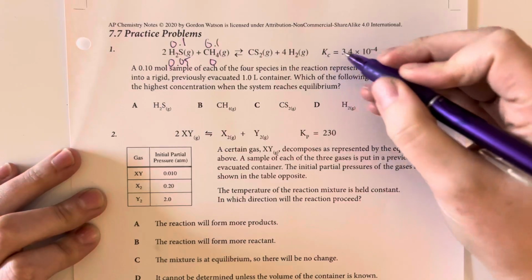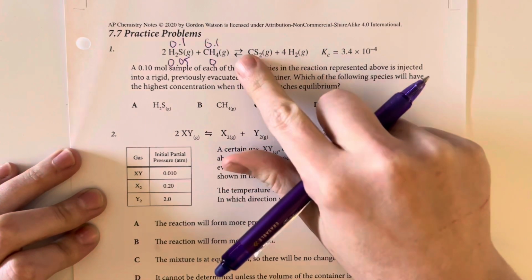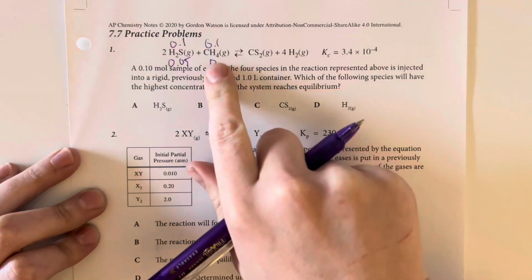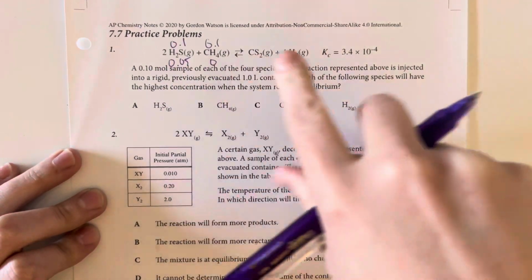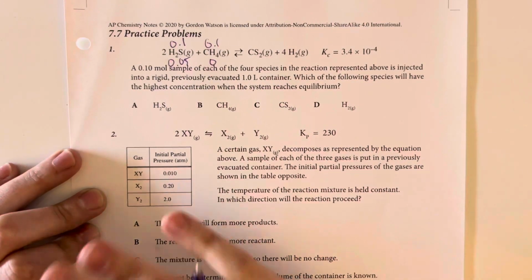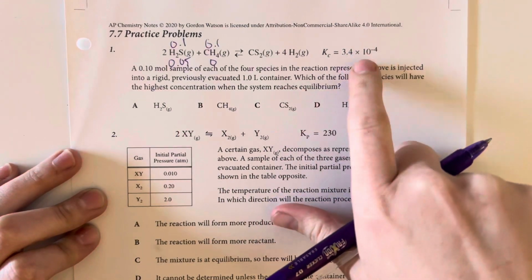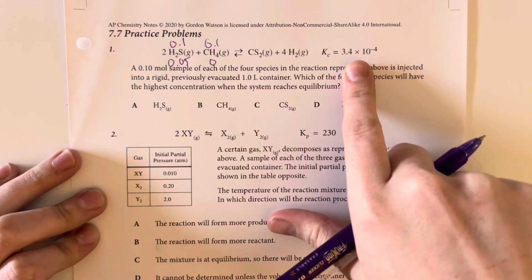However, my K constant is very, very small, which does mean that I am not going to push to completion. However, my overall statement that I'm going to have definitely more of the hydrogen sulfide than the methane is true, and then I am definitely not going to have a lot of products.